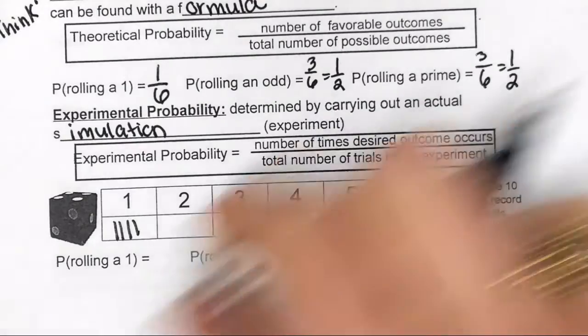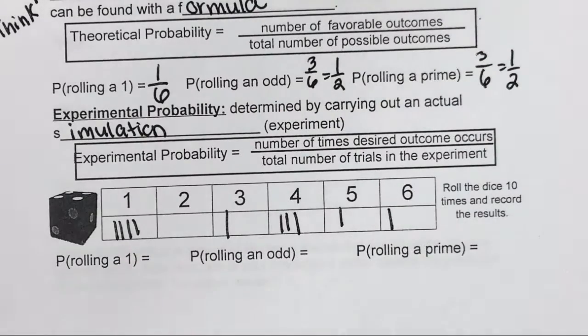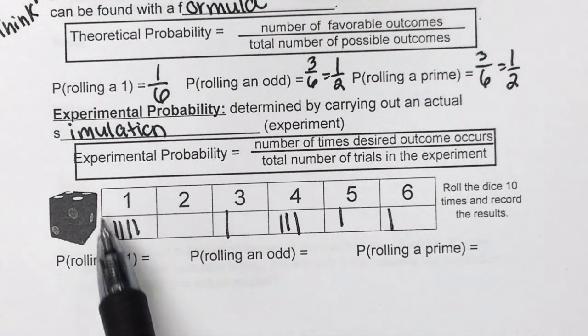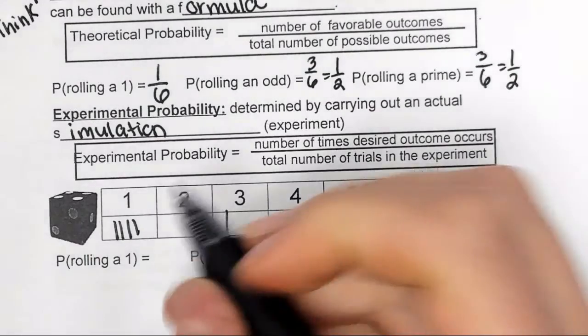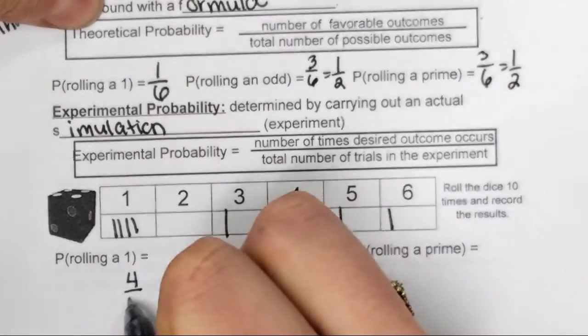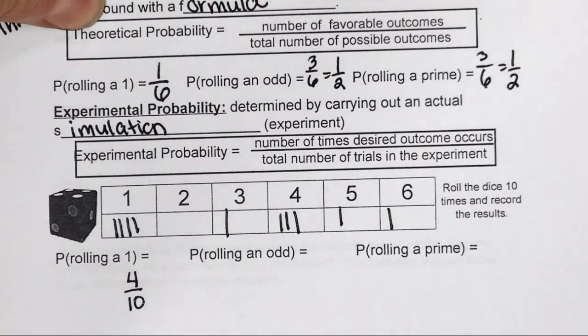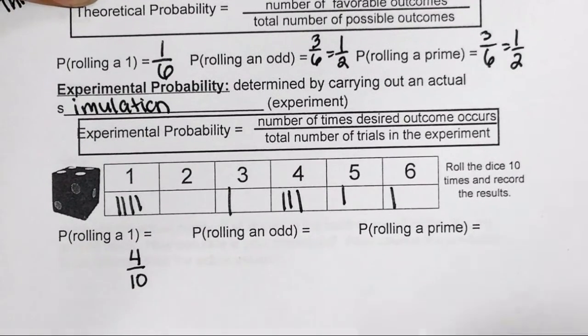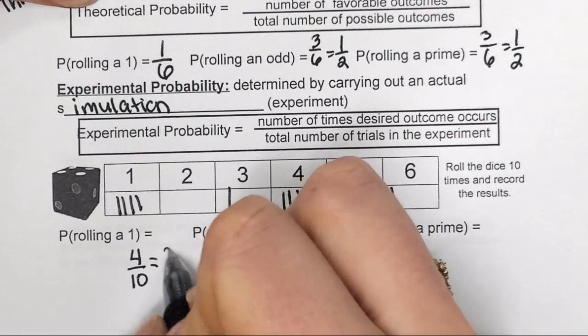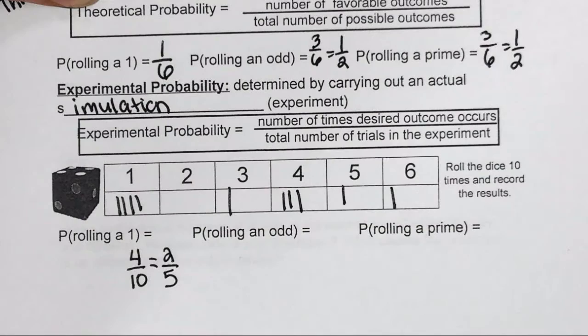All right, so I conducted my experiment by rolling my die, and so now I want to think about what is the probability of rolling the number 1. Well, from my experiment, I have 4 1s out of 10 rolls. So my experimental probability would be 4 out of 10. And if I simplify that, 2 over 5 to get my final answer.